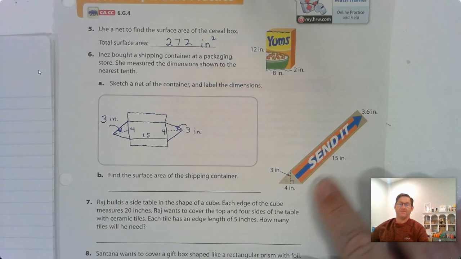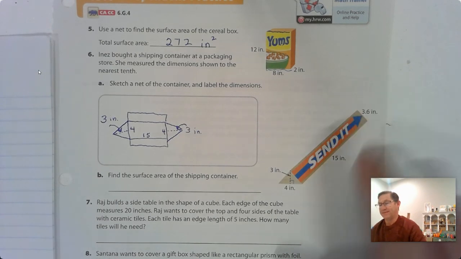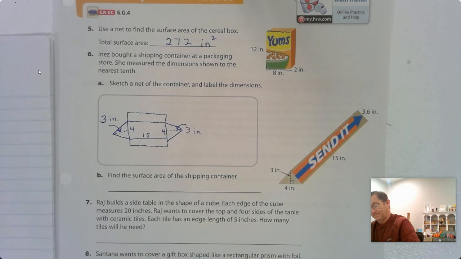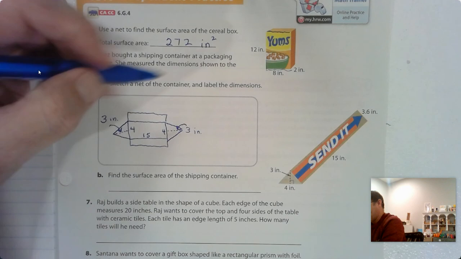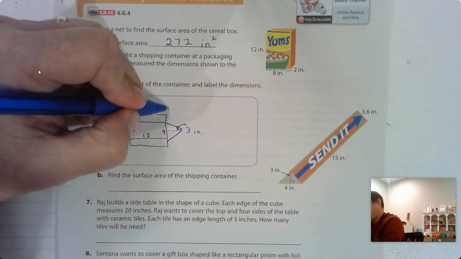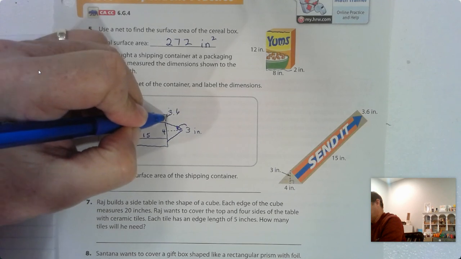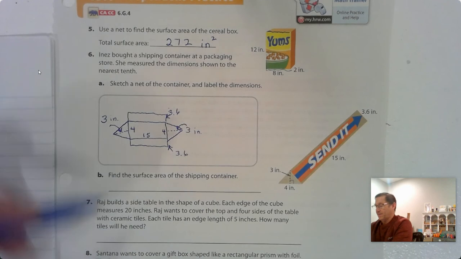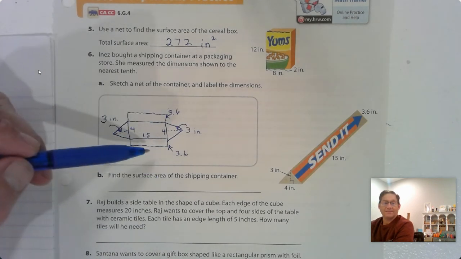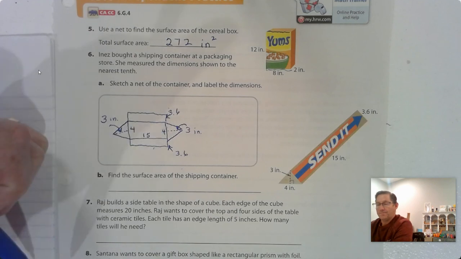This side is 15 by 3.6. So this side and this side is 15 times 3.6, 15 times 3.6, and 15 times 4.